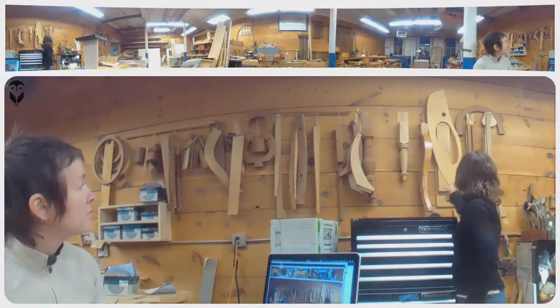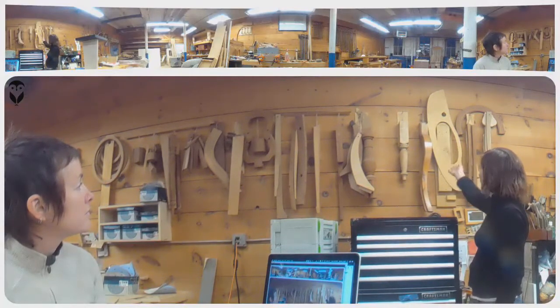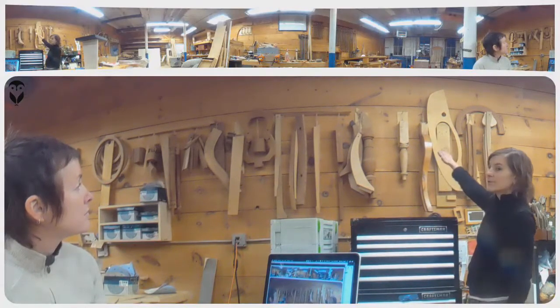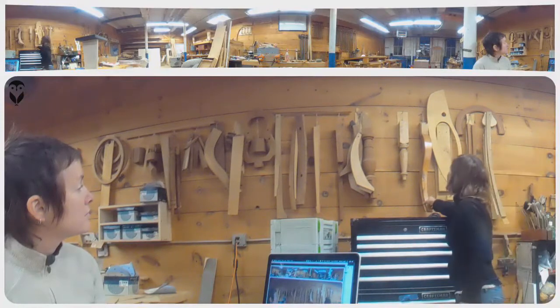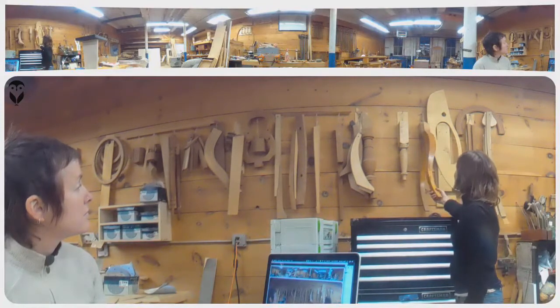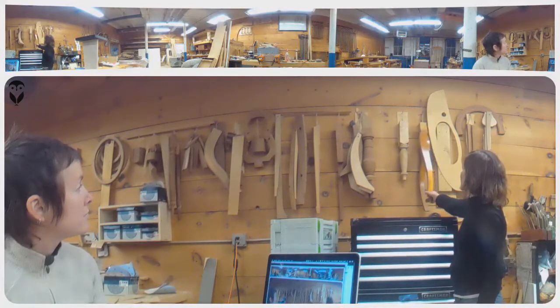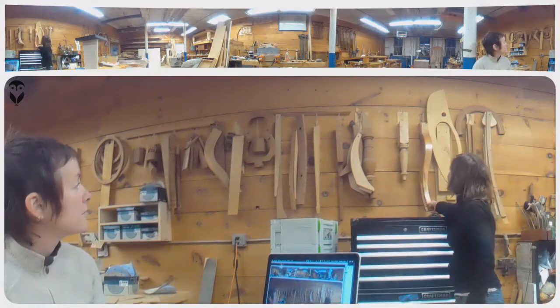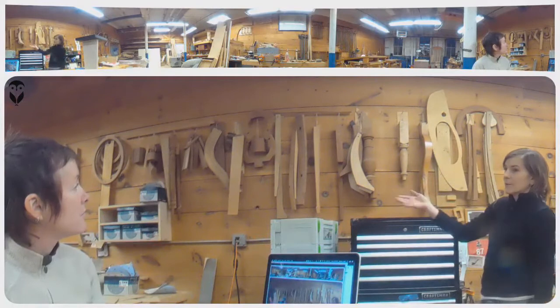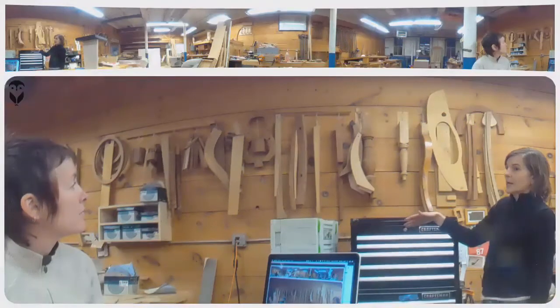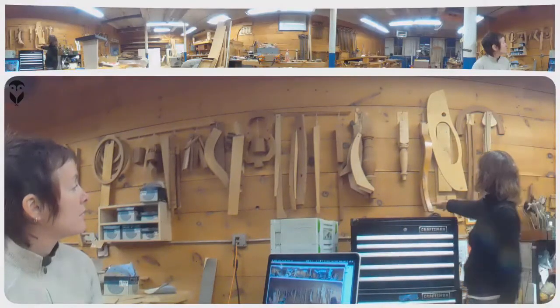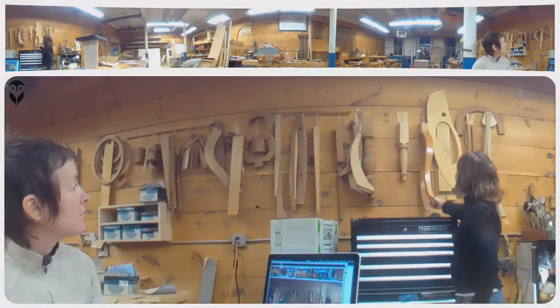And you would take your pattern, your template, and draw the overall curve on all four legs. And you can see this leg actually requires two different patterns because of the two different sides of the legs. And then you cut the wood to the pattern line on a bandsaw.